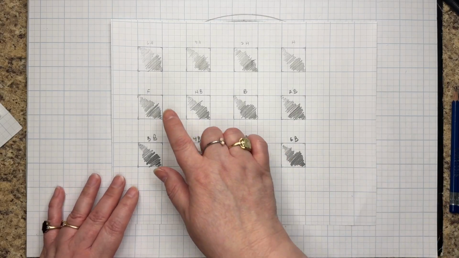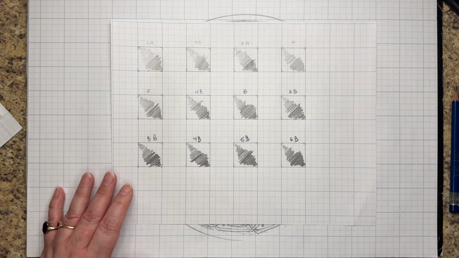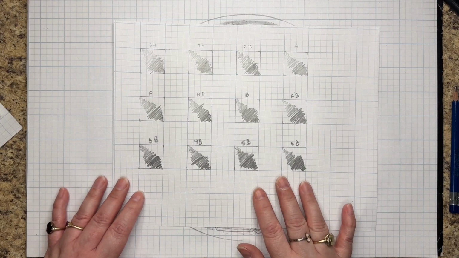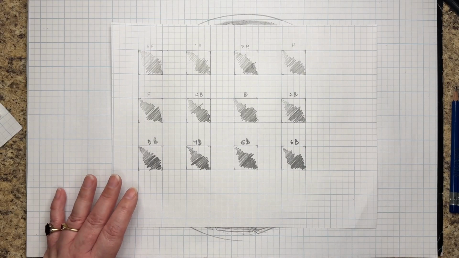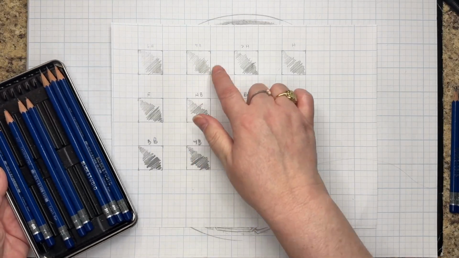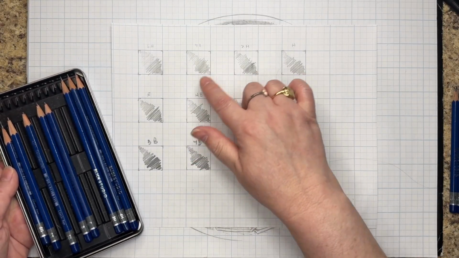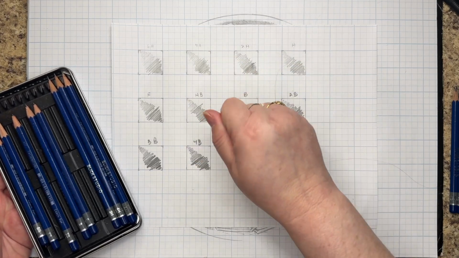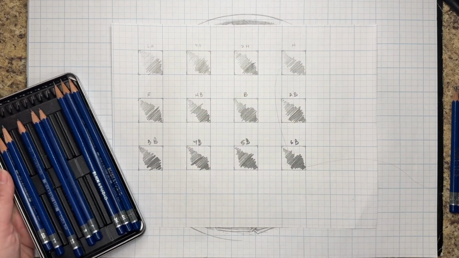So what I did for this is I took all of my pencils and I started in one corner and made it as dark as I could get it, with as hard a pressure as I could get it.